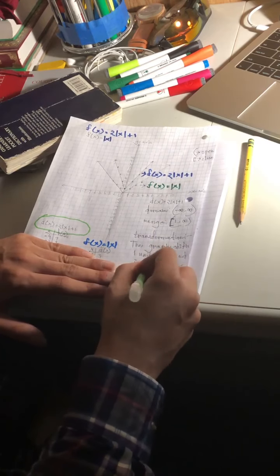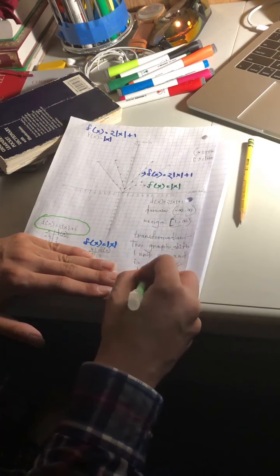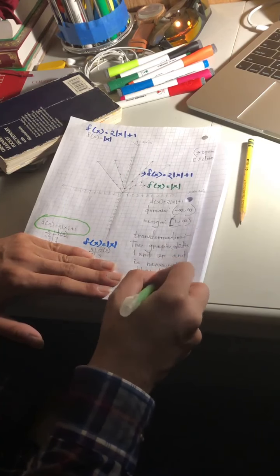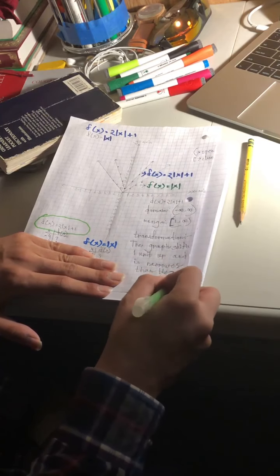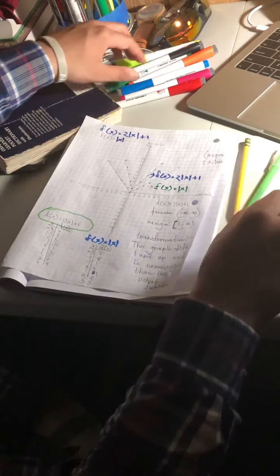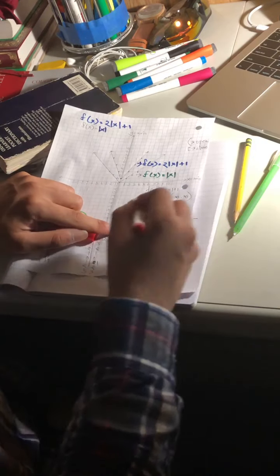Narrower, you're right, than the parent function. Parent function, I'm red marking it.